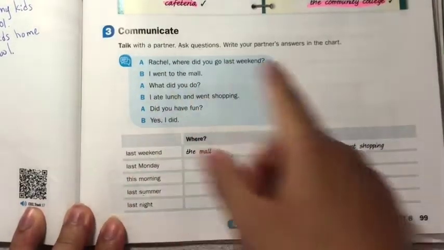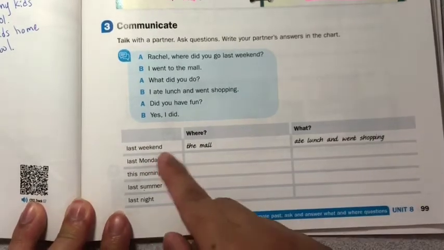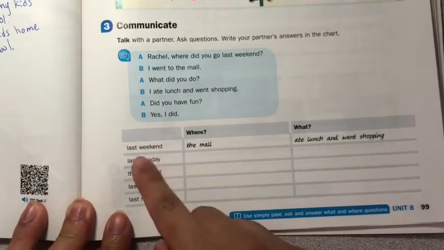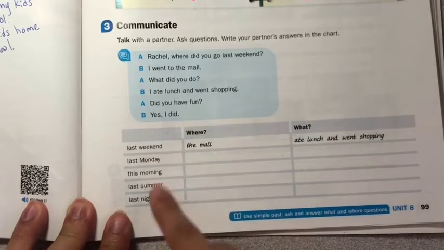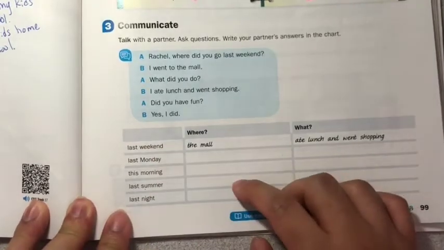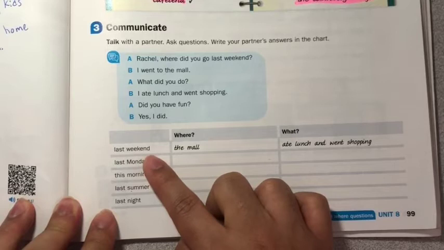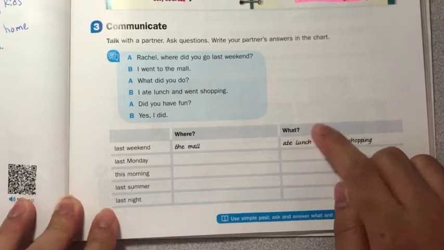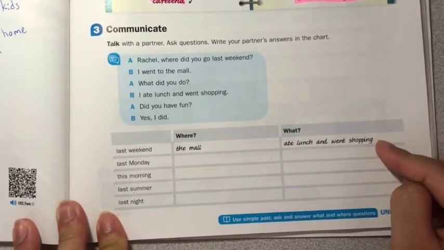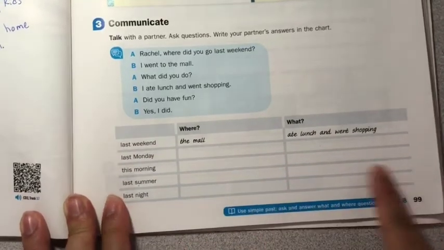So now I want you to finish the bottom of page 99. We have a table here. We have times here. We have last weekend, last May, this morning, last summer, last night. All of these are in the past. We want to ask where. Where did you go? And what? What did you do? So where did you go last weekend? I went to the mall. What did you do at the mall? I ate lunch and went shopping. So tell me about last Monday, this morning, last summer, and last night.